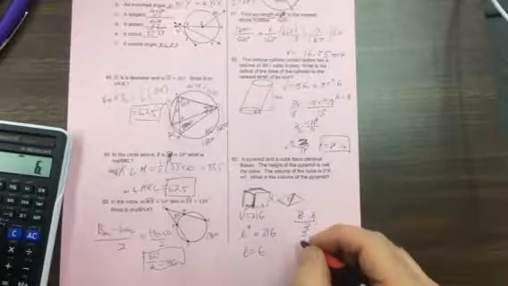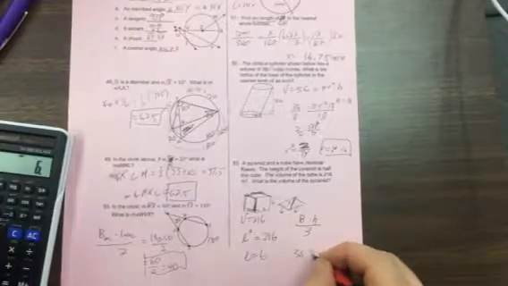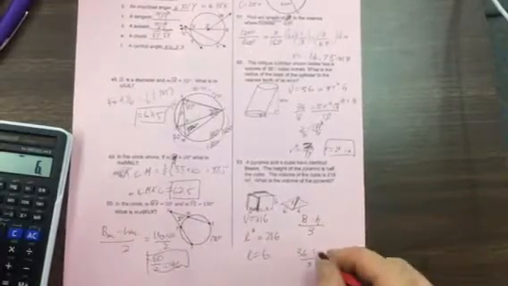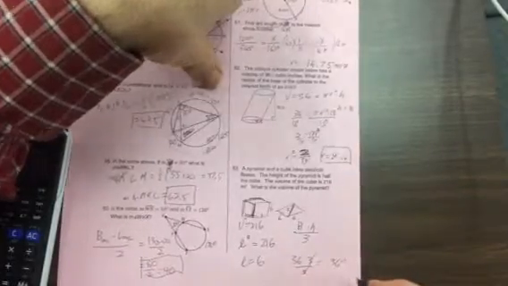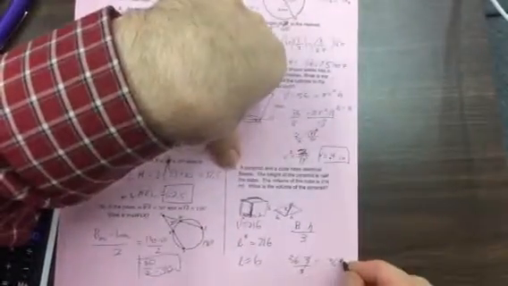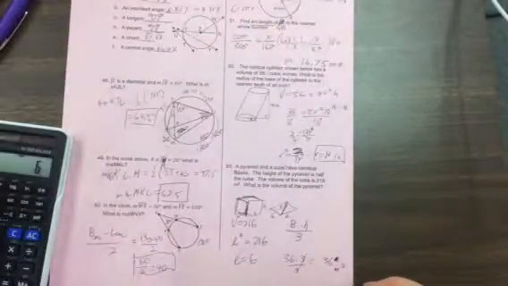So this is going to be 36 times 3 over 3. The 3's cancel out, and I have 36 degrees. Not degrees, excuse me, 36 millimeters squared, or square meters.